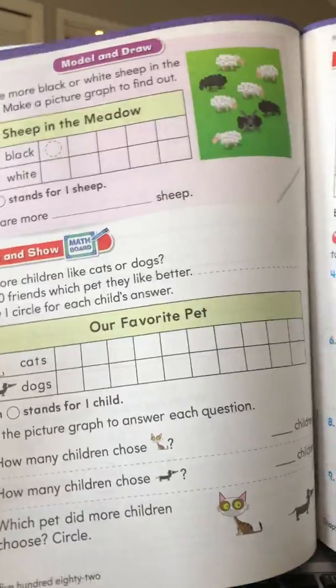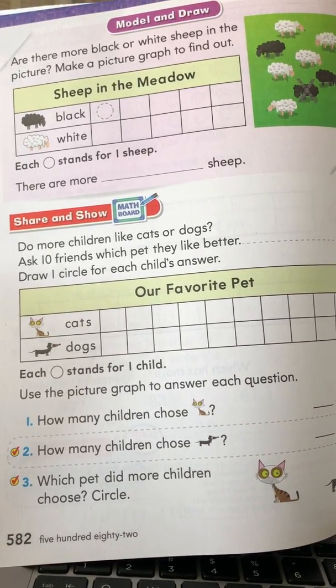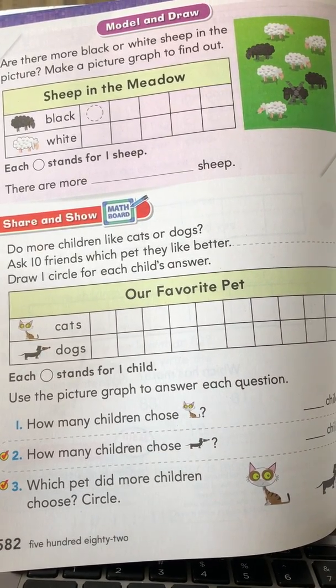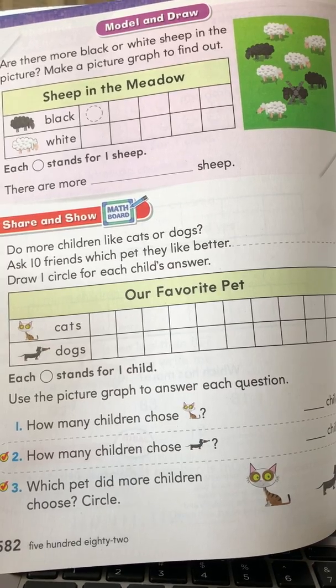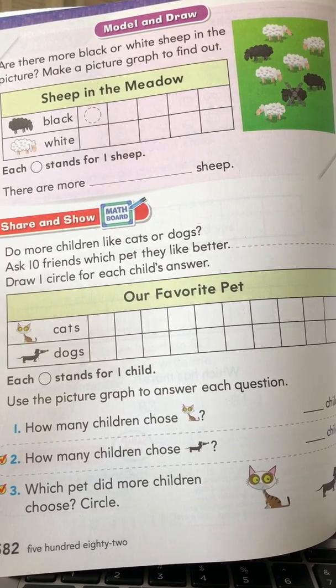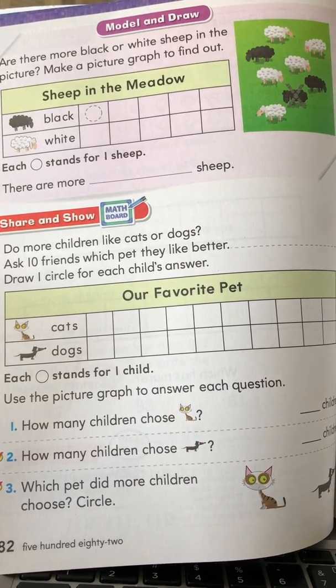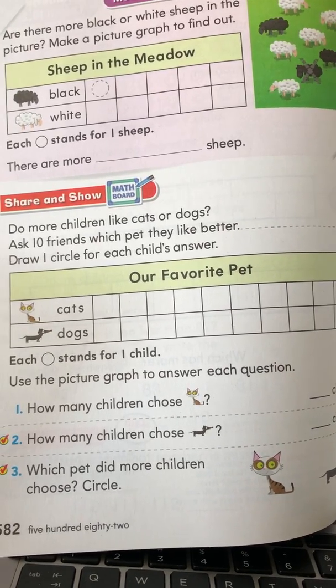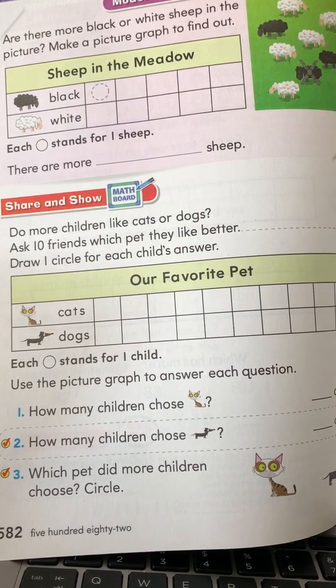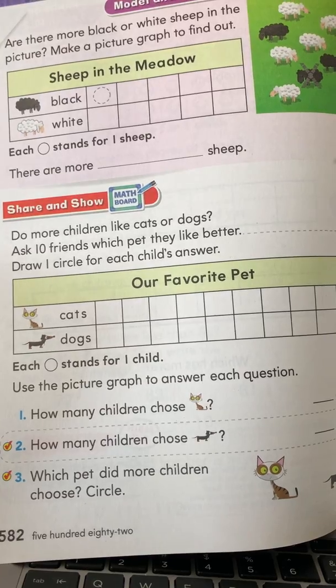So remember yesterday we learned about picture graphs, and we said that on picture graphs we have pictures that represent our data. Okay, so today we're going to be drawing those pictures. Yesterday we were just reading the graphs. Today we're actually going to be drawing parts of the graphs.